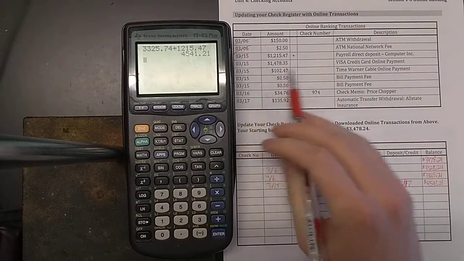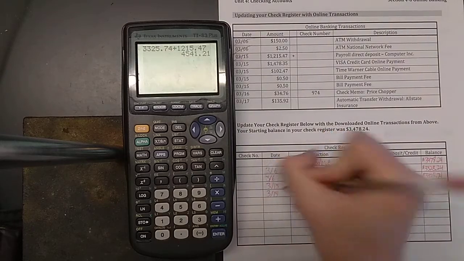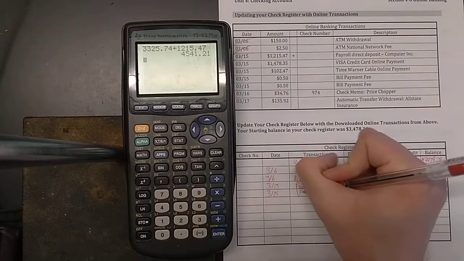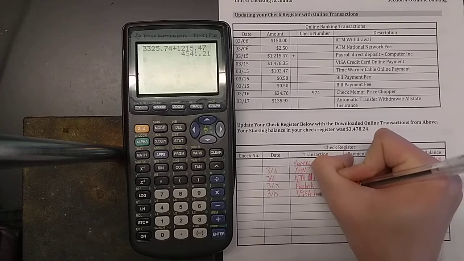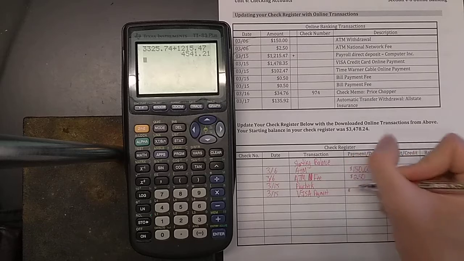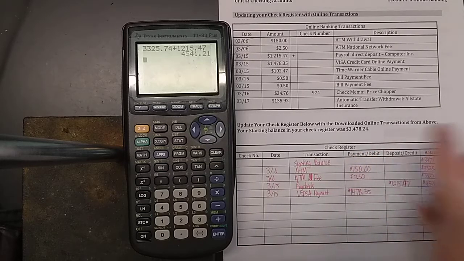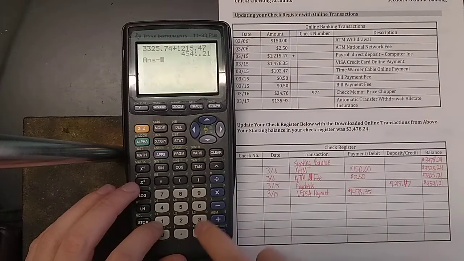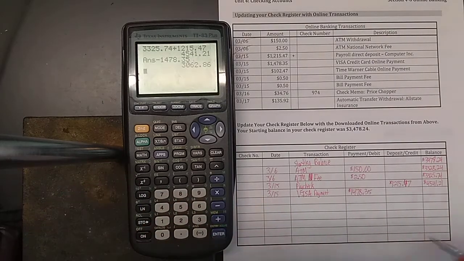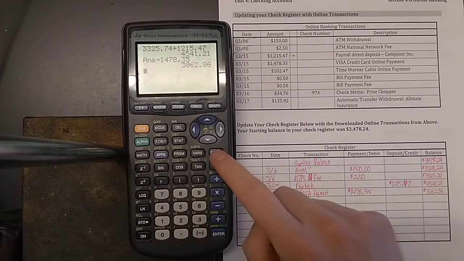On that same date, you made a Visa credit card online payment. So you paid a bill online. Visa payment. The payment, since it came out of your account, $1,478.35. Therefore, we're going to subtract that from our previous balance. You should now have a balance of $3,062.86.